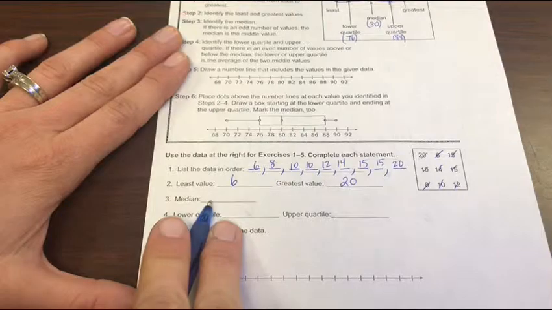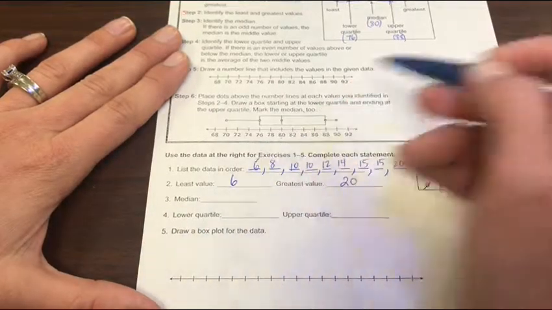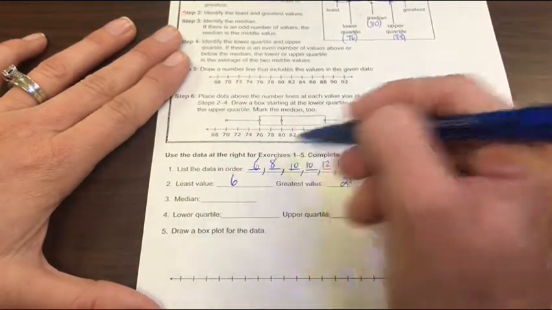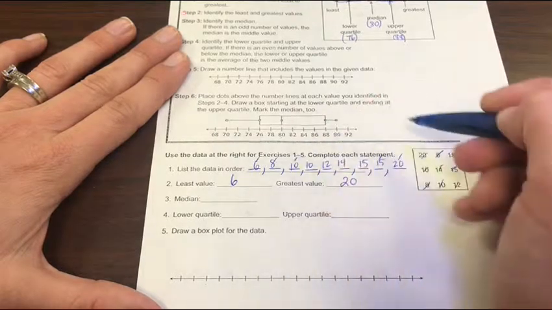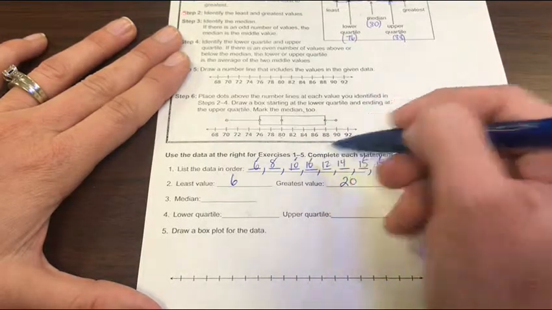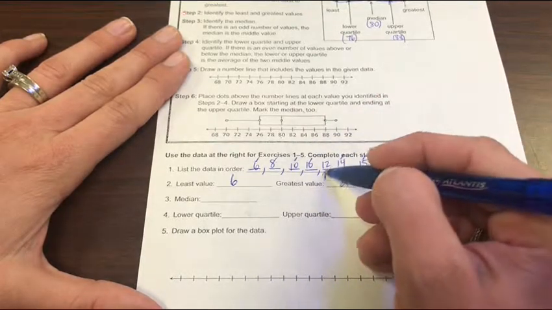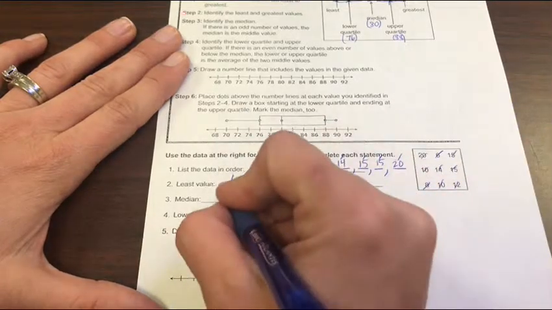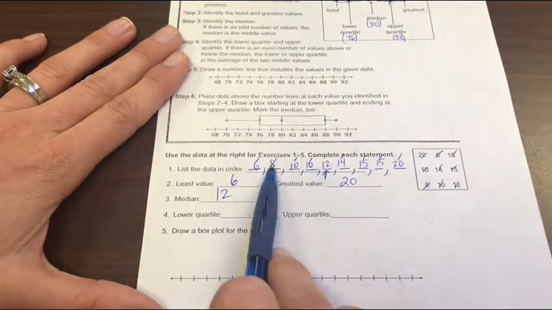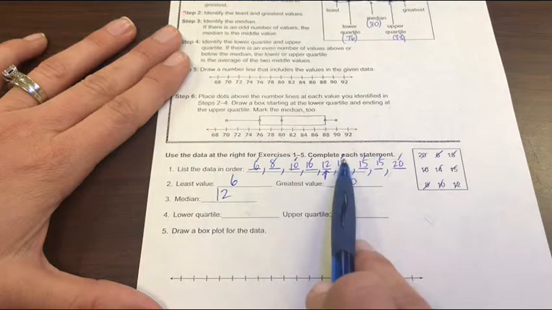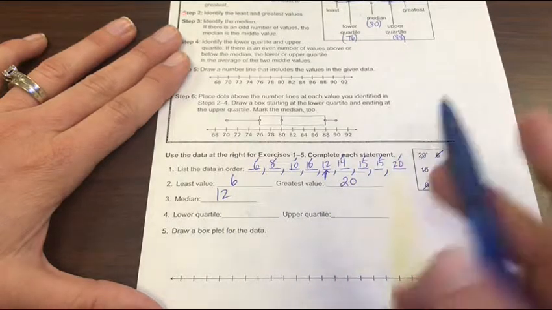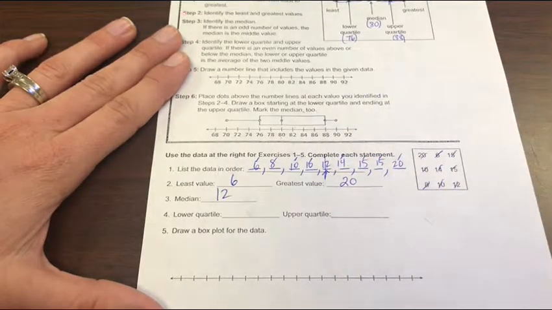Now we have to find our median, our middle number. So I'm going to go ahead, I just kind of mark out above it, because I'm going to have to mark out in a minute and find my quartiles as well. So I'm thinking that 12 is going to be my median, but I'm going to make sure. 1, 2, 3, 4 marked out on that side. 1, 2, 3, 4 marked out on that side. So that's my perfect middle number.